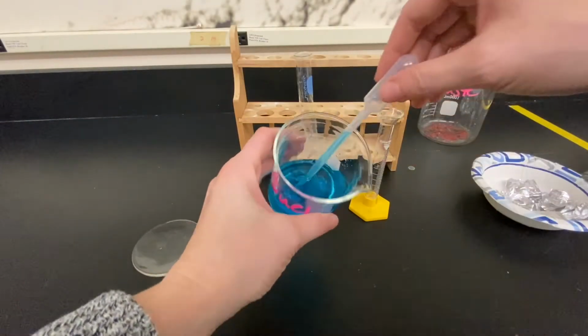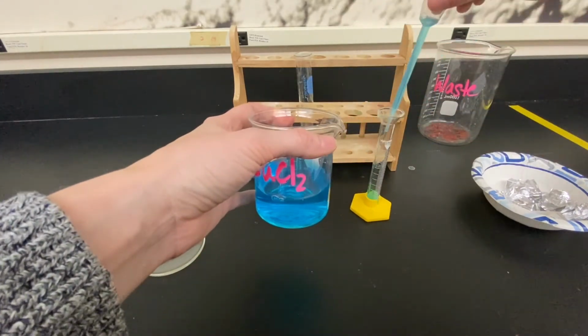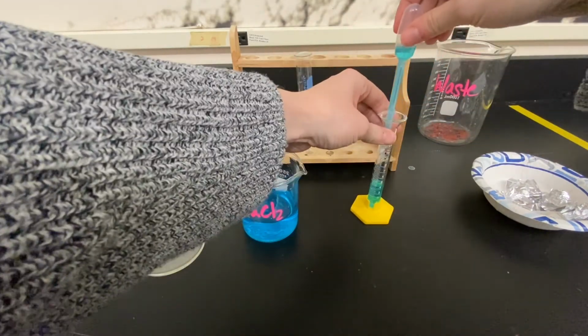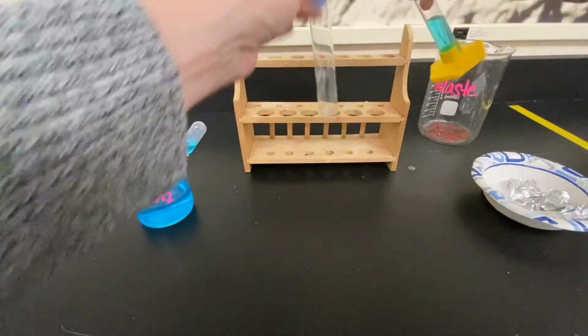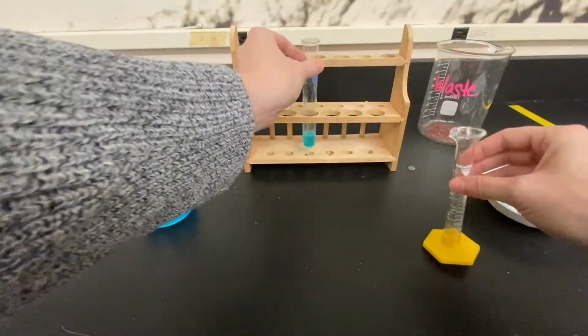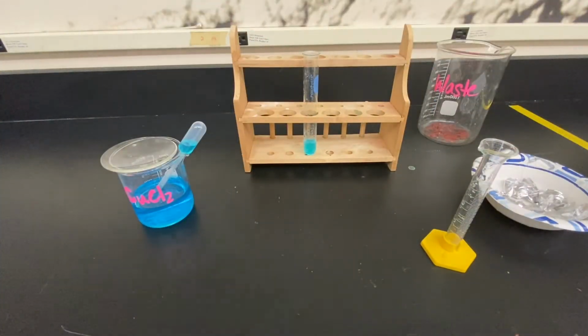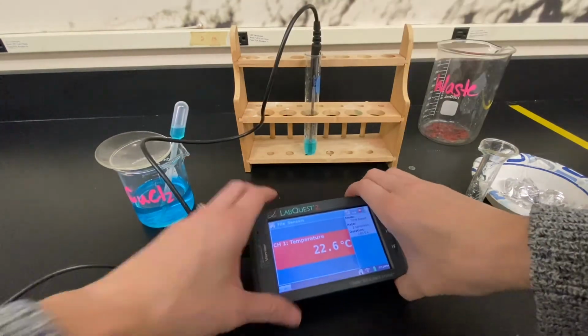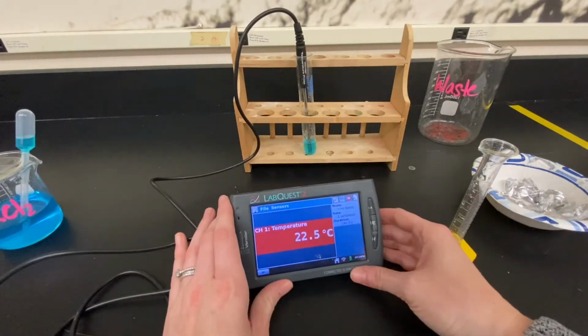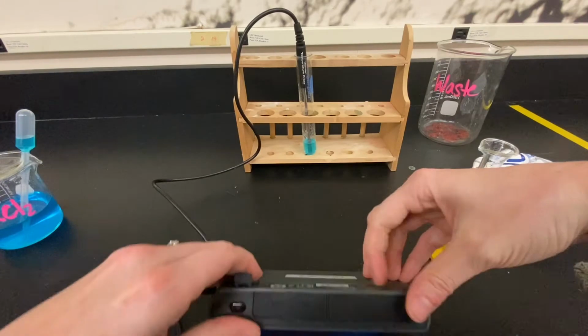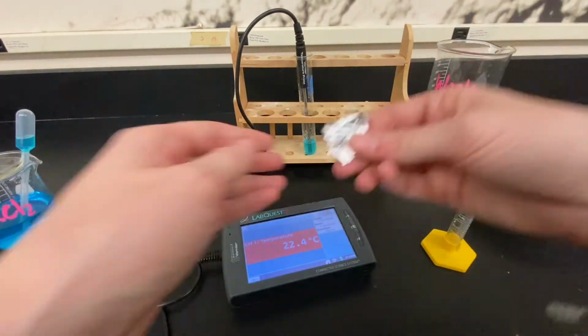This is station 11, and I have these ones sped up as well, but I have some copper 2 chloride. I'm going to measure about 5 milliliters of it in my graduated cylinder, add it to a test tube, and I need to get the initial temperature recording of that copper 2 chloride solution. I'm taking a piece of aluminum foil.